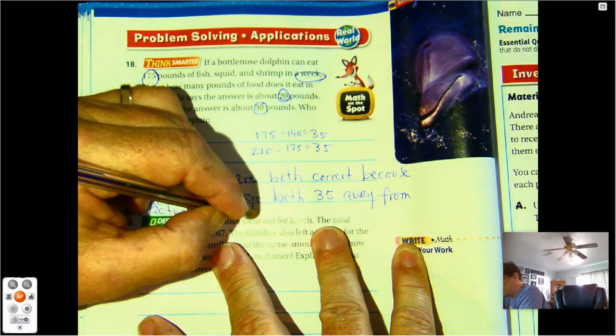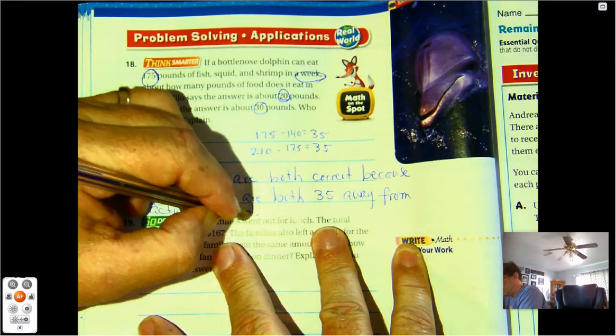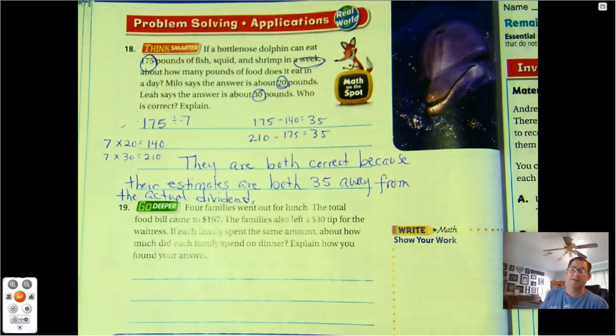Okay, they are both correct because their estimates are both 35 away from the actual dividend.